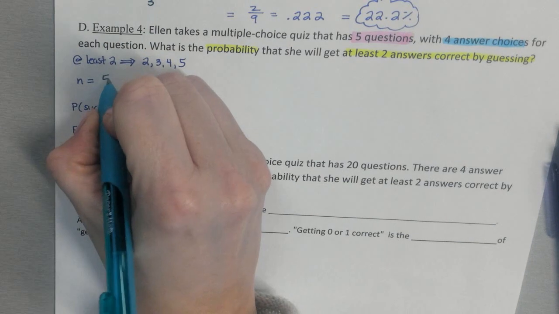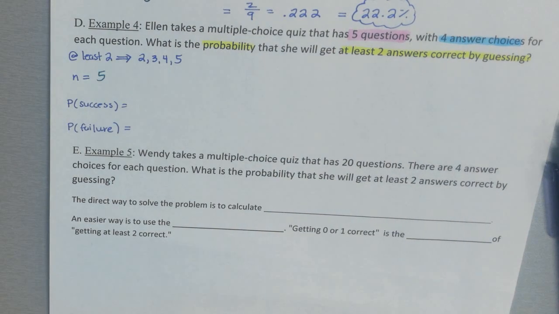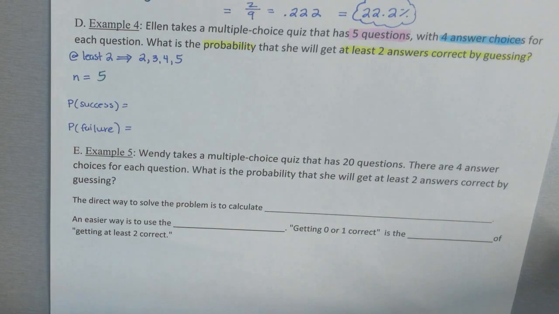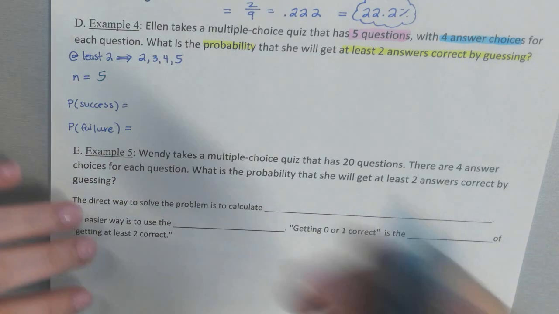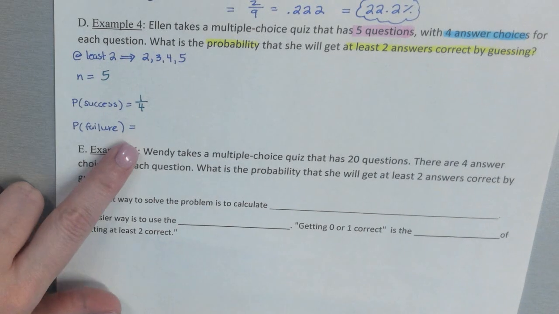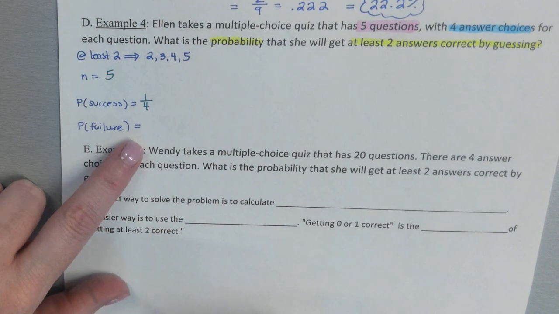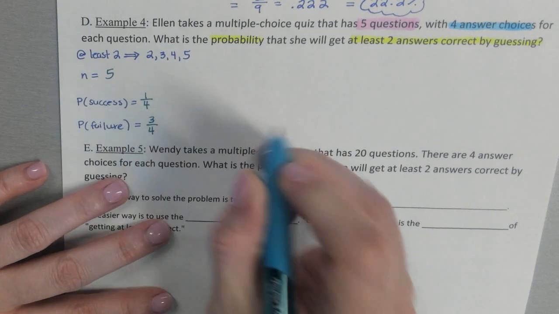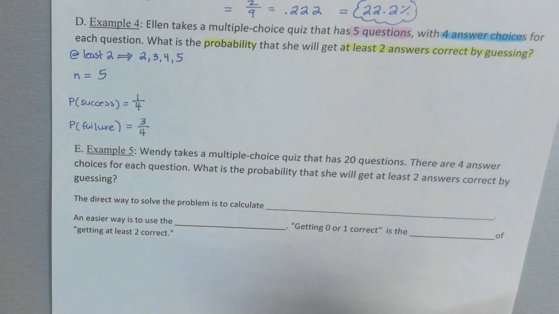Because I've heard people say, oh, they're taking a multiple choice test. I have what chance of getting it right? If there's 4 answers, I have what percent? 1/4 or 25%. Okay? And really, you can use either the 1/4 or the 0.25, doesn't matter. So that means my probability of getting it wrong is what? 3 out of 4. Yep. Great.